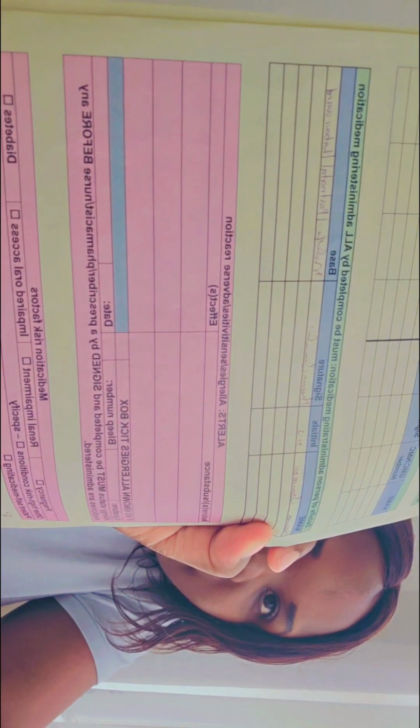As you see here, where there is Nasuna Jamira, that's the person who's given the drug, the initials, the signature, and the base. So the base is the place where you're working. Are you in labor ward? Where are you giving the drug from?